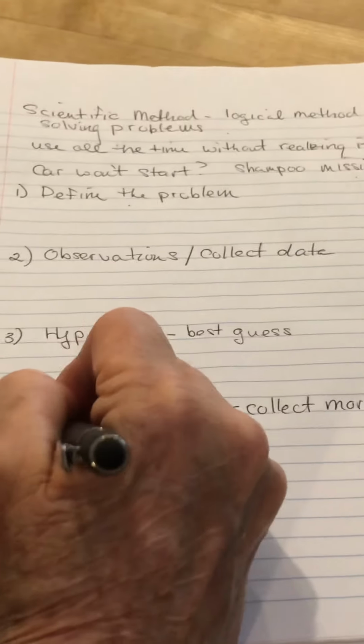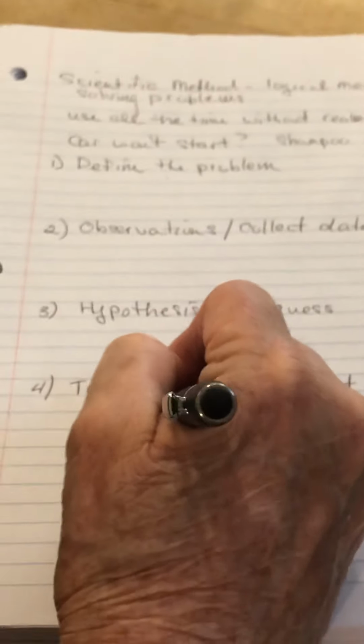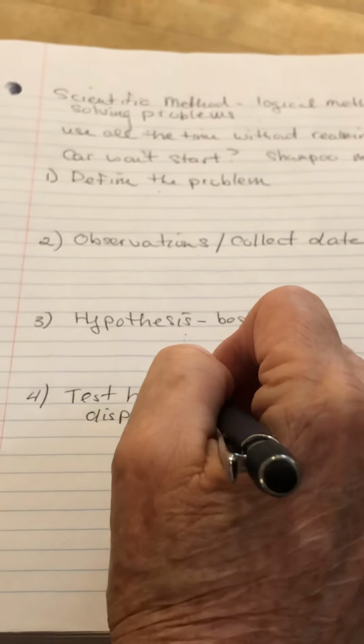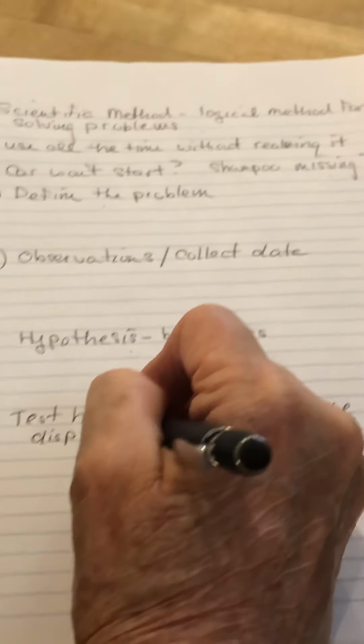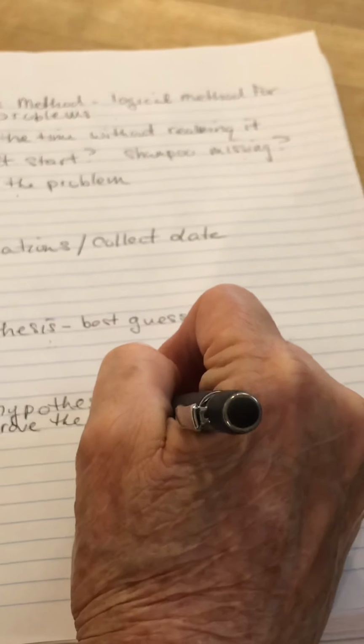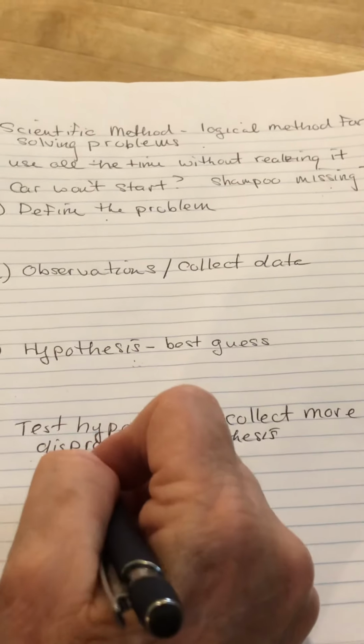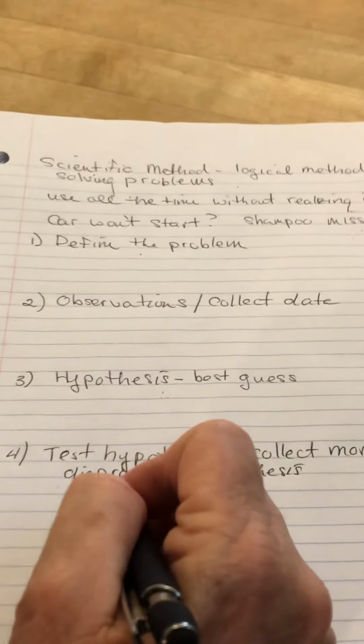The idea is to disprove the hypothesis. If you are a scientist and you don't disprove the hypothesis, trust me, someone else is out there trying. So you're trying to disprove this hypothesis, to find something wrong with it.